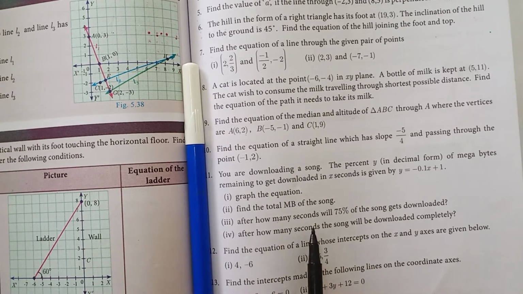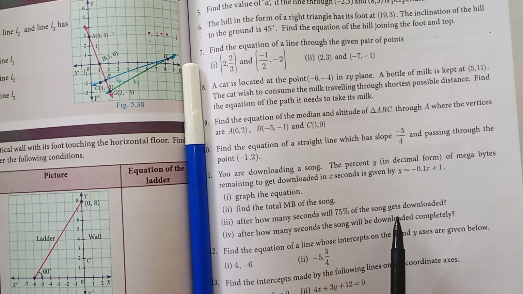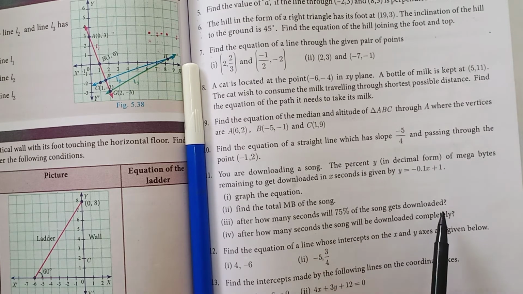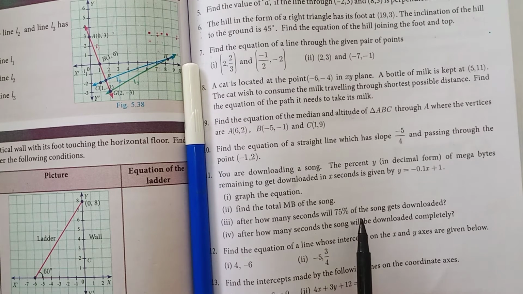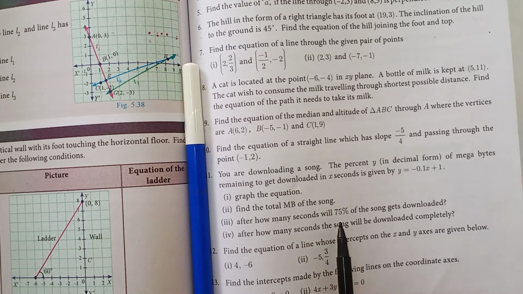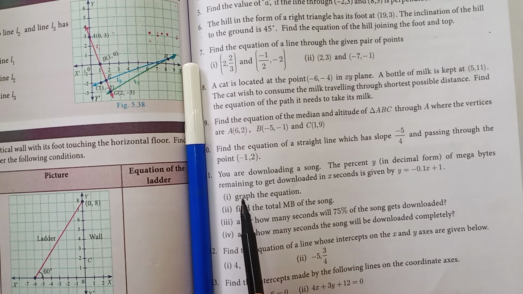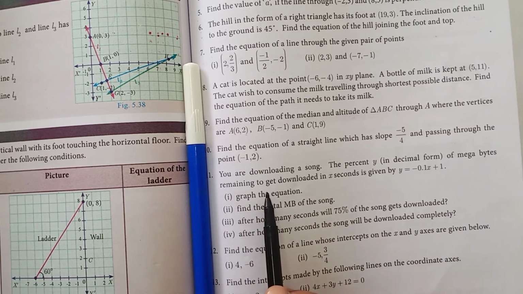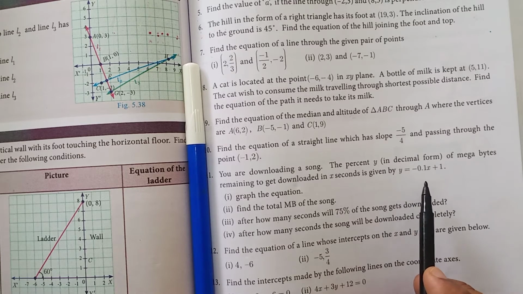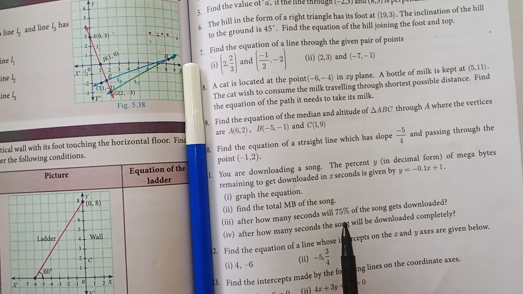After how many seconds will 75% of the song get downloaded? 75% of a song gets downloaded means, what about the remaining 25%? Out of 100%, 75% of the song gets downloaded, remaining only 25%. We have to consider only 25% because what is given? The remaining to get downloaded is given by the equation y equals minus 0.1x plus 1. So I have to consider only the remaining percentage of the song.